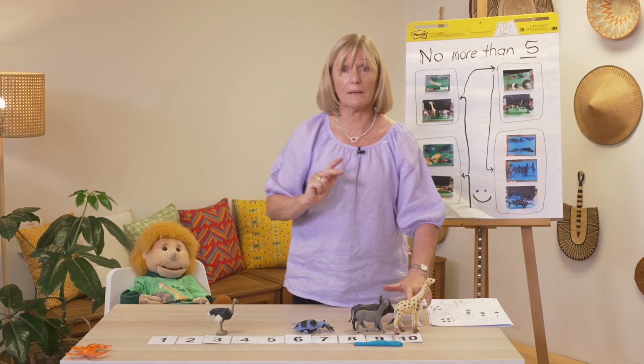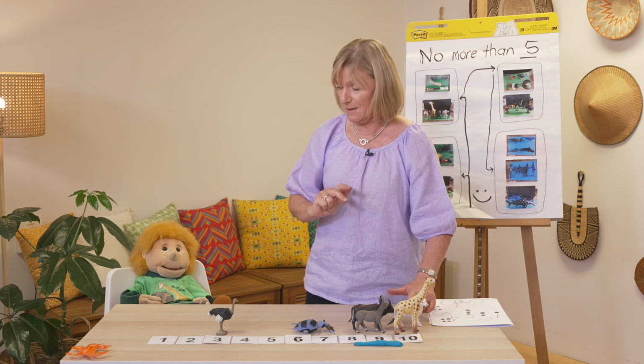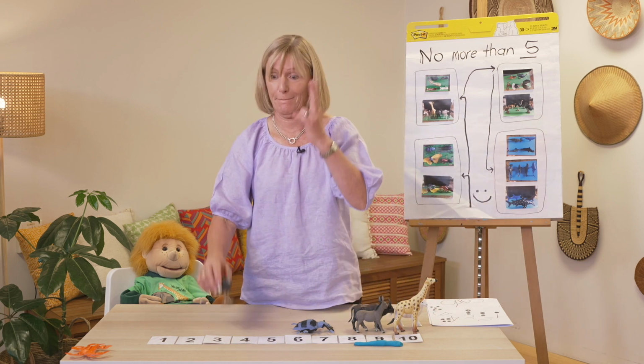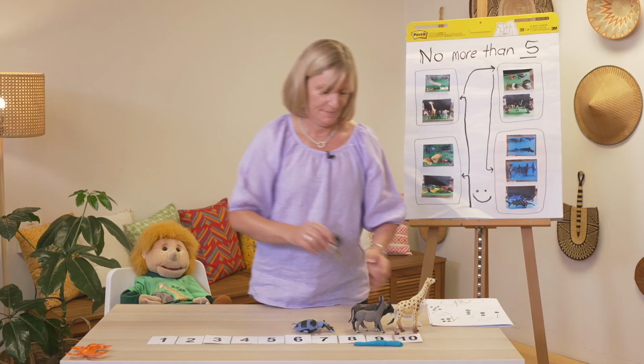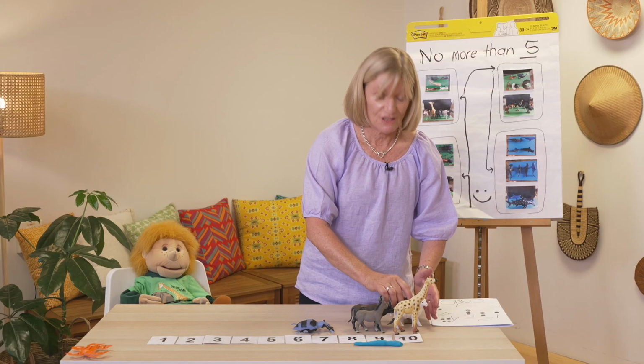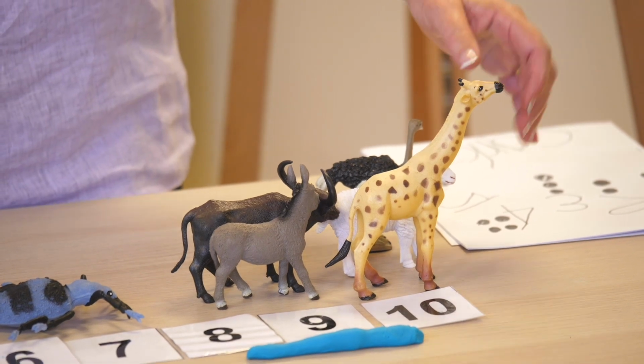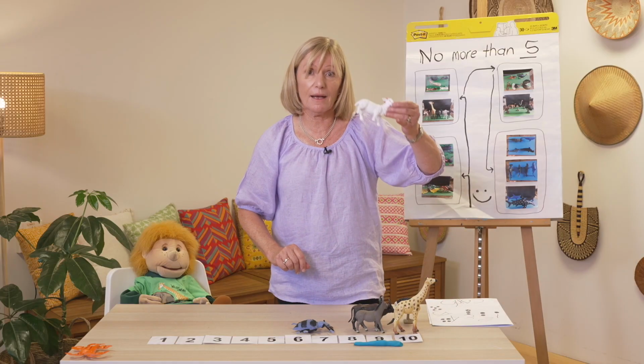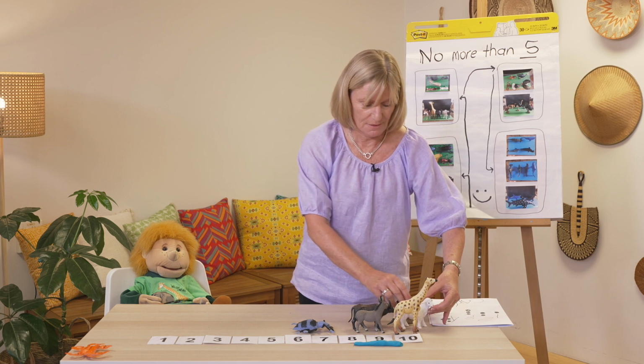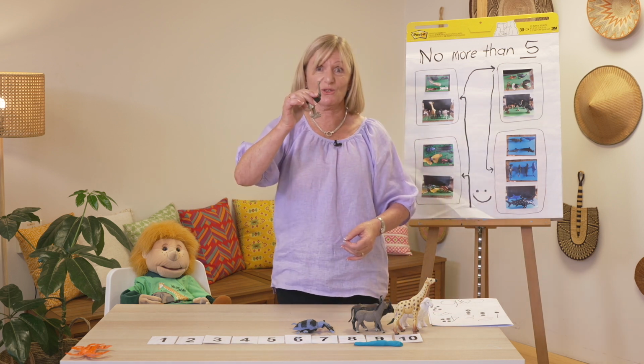We need a creature with 2 legs to complete this story. 10 is a giraffe, a lamb, and an ostrich.